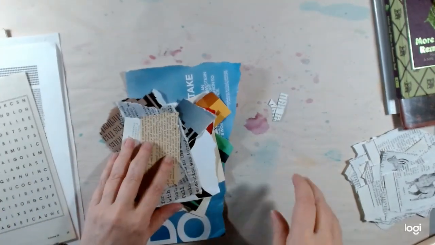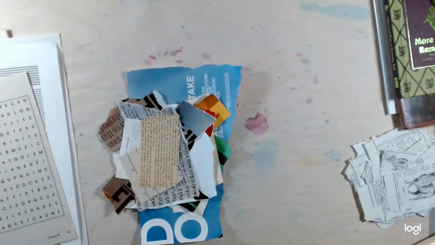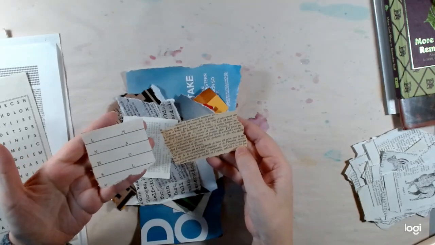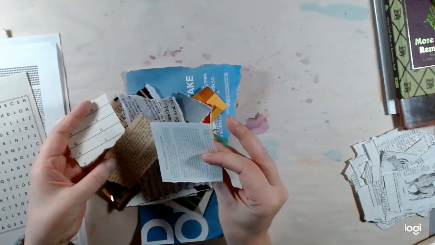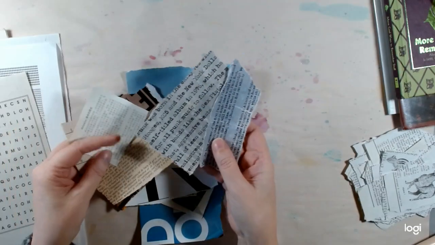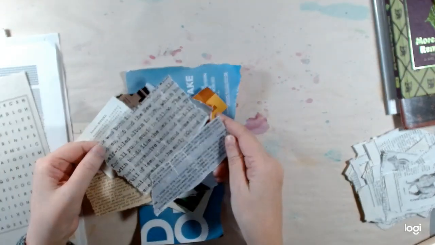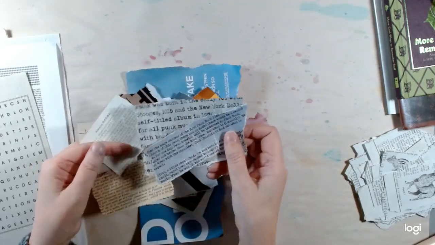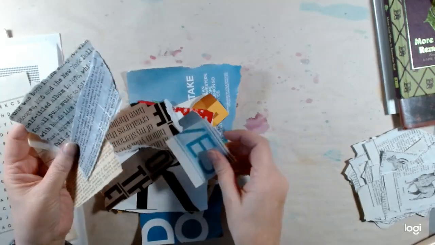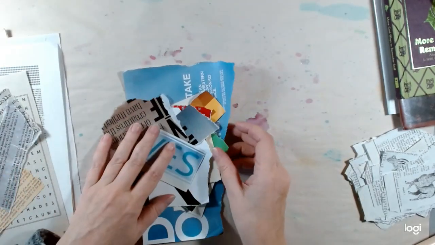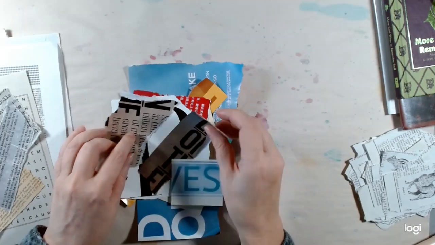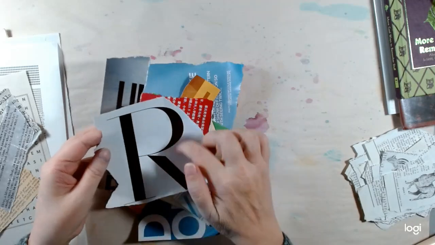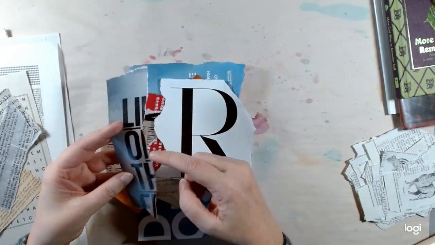So I like all kinds of text. I like small, I like large, I like things to be really different. This is newspaper. So it was an article that was large, and this one is a smaller thing. Magazines have large text, and I do like grabbing those letters, the little bits of text.